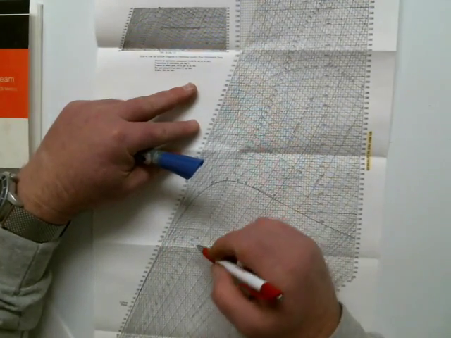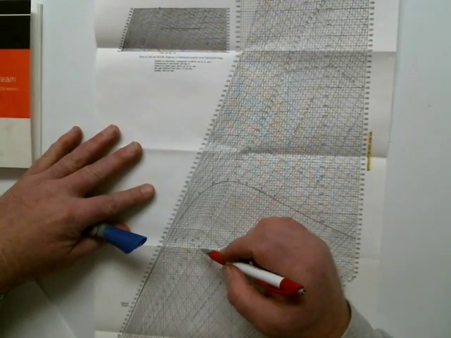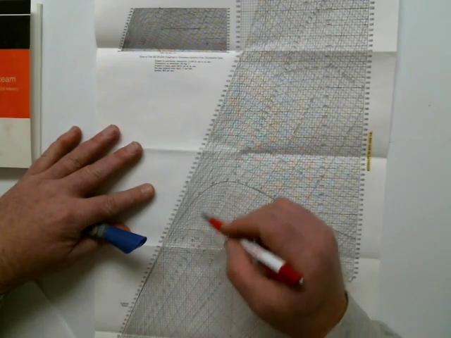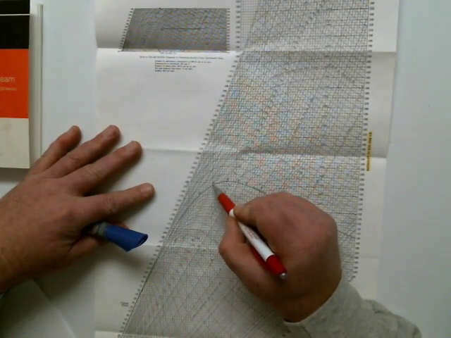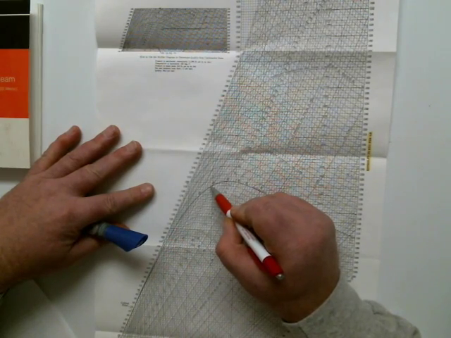If I wanted to know the enthalpy of 100% quality steam at 1,000 psia, right here is the 900-pound pressure line. You'll see that each one past it is 100 pounds.